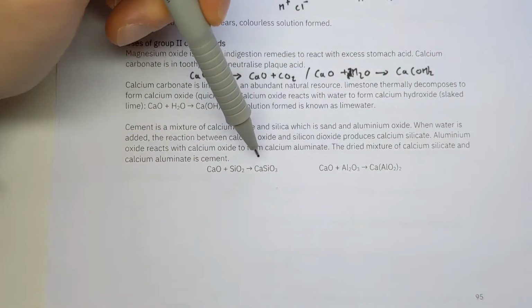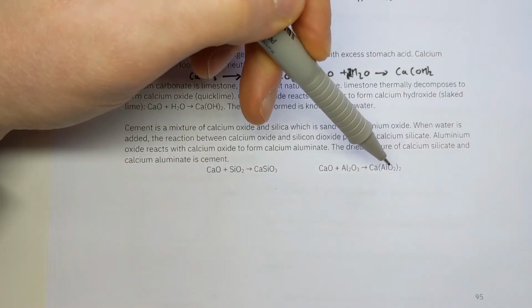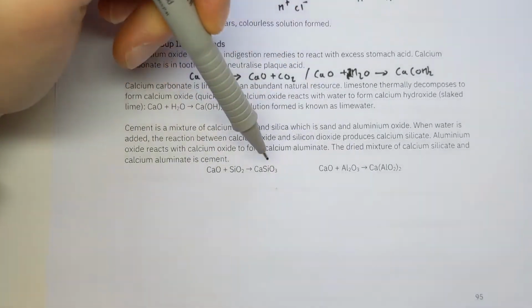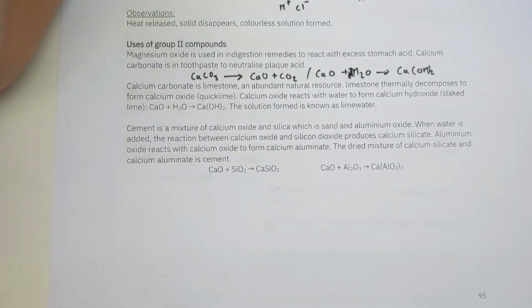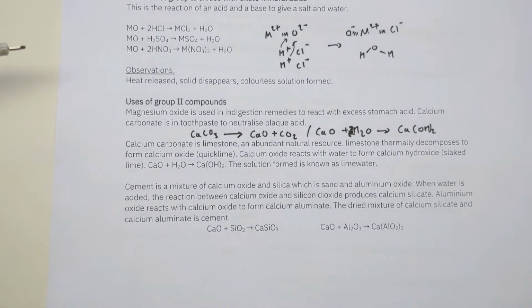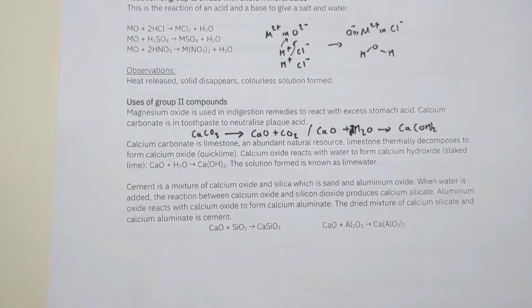But this mixture of calcium silicate and calcium aluminate are known together as cement. So when you add water to it, those two things can react together and bind and give you a cement to stick things together with. So there's some everyday or modern uses of group 2 compounds that you might want to know.